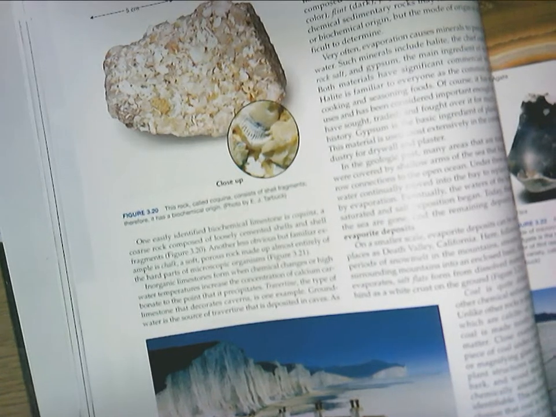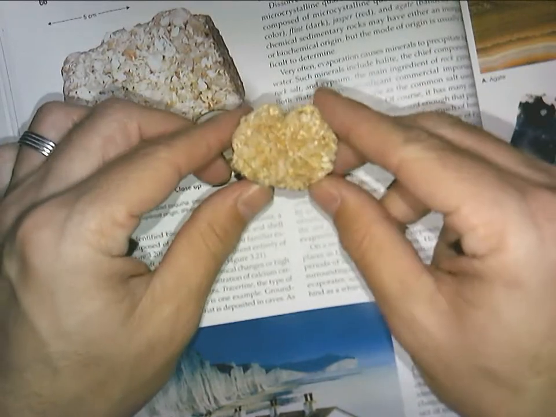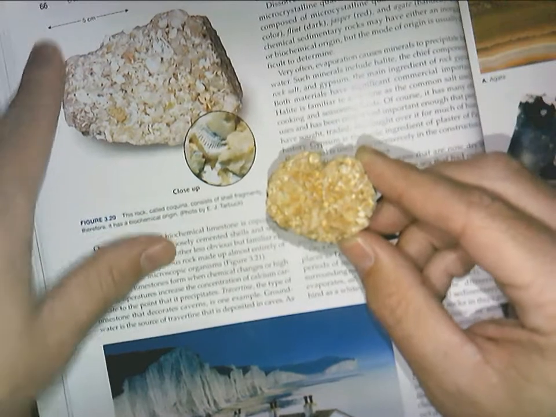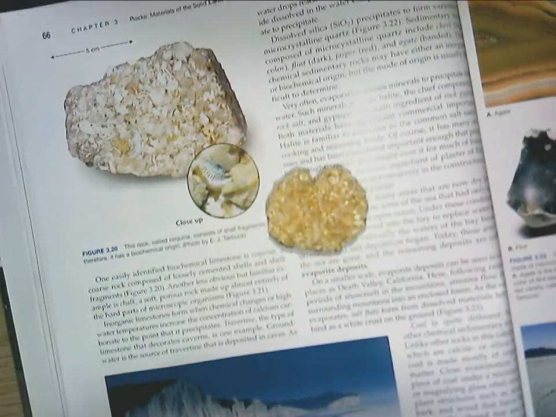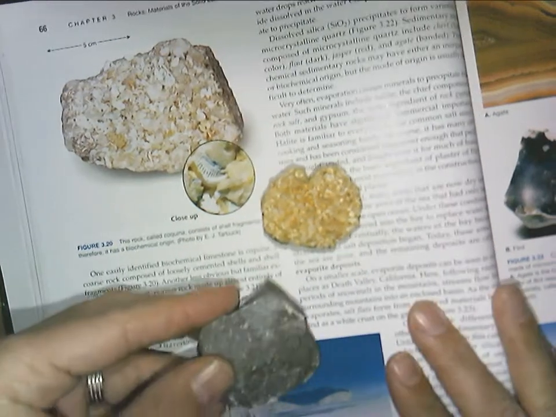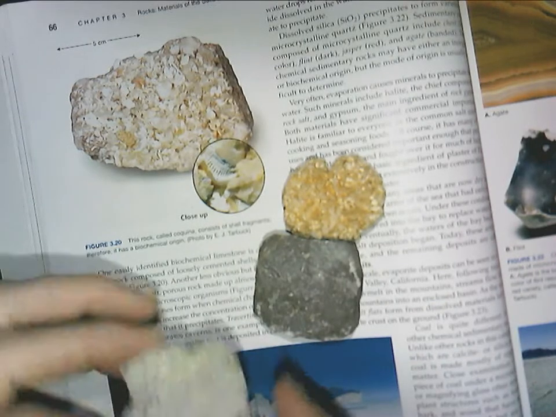And I have samples of this, and it looks like this, a bunch of shells. I don't know how the viewing quality is, but it's just got a bunch of shells here. I'm on page 66 in your textbook. And there's a couple of features that I can test. I can drop HCl on different rocks. So I have some limestone, I have some fossiliferous limestone.